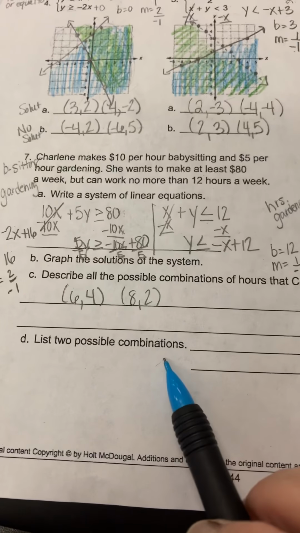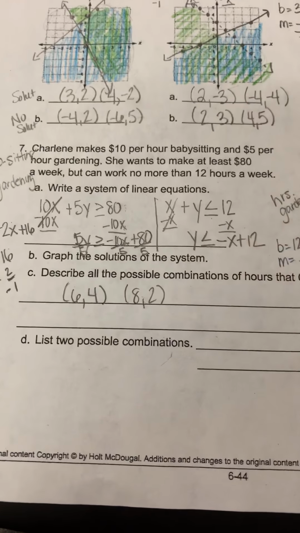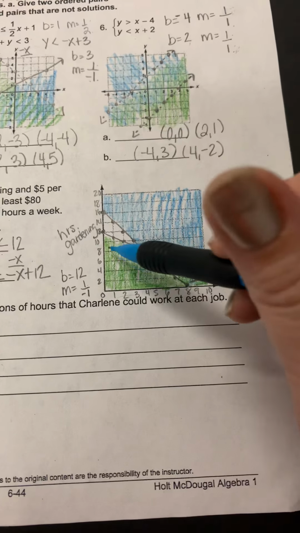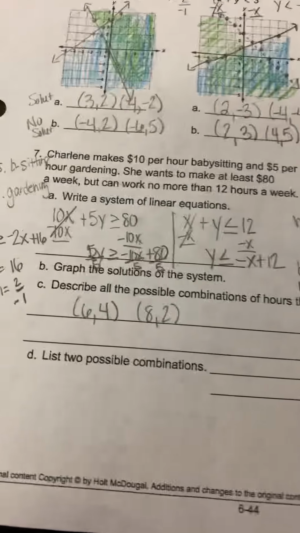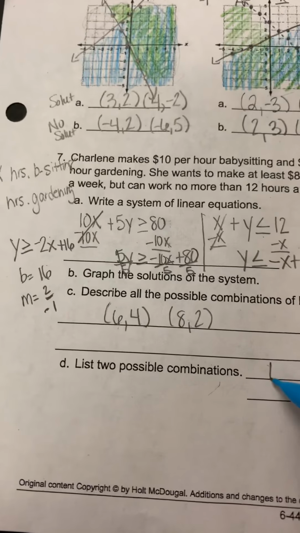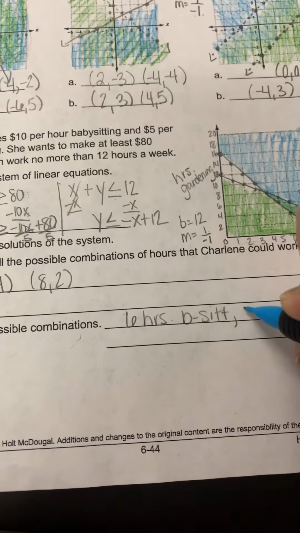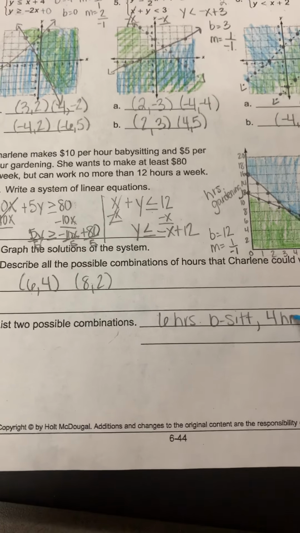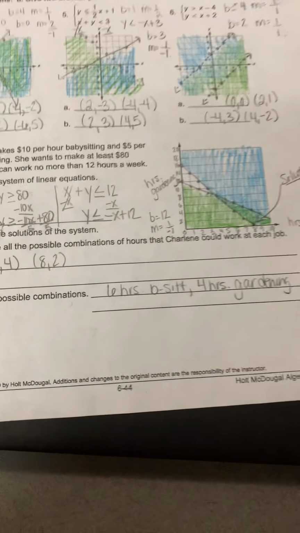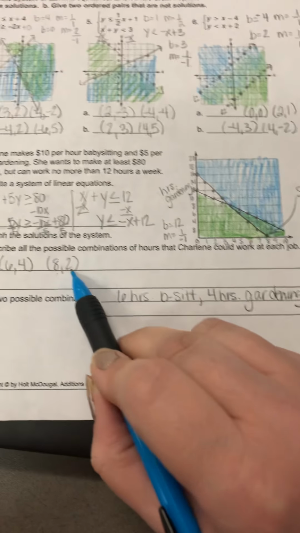Then list 2 possible combinations. Well, we could use these 2 combinations right here, and we could say our x-axis is hours babysitting, our y-axis is hours gardening. So we could say 6 hours babysitting, 4 hours gardening, as one possible solution. And we could say 8 hours babysitting, 2 hours gardening.